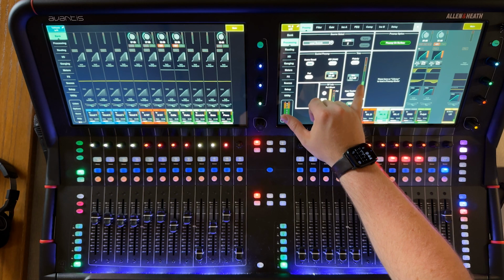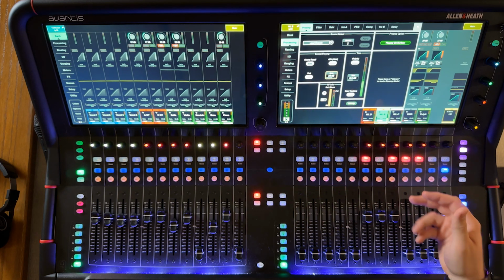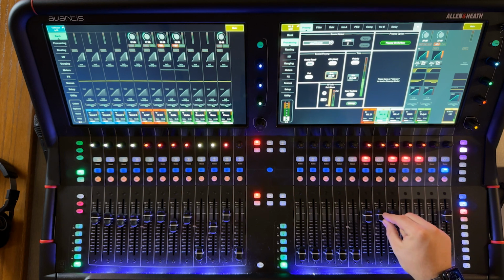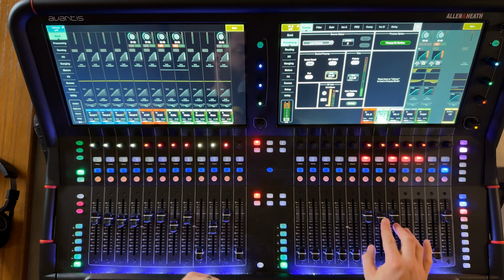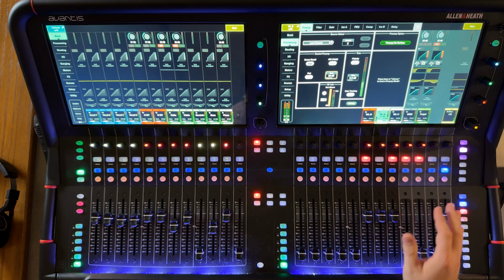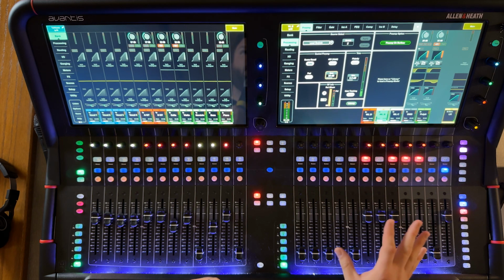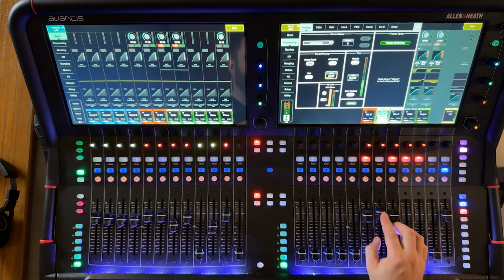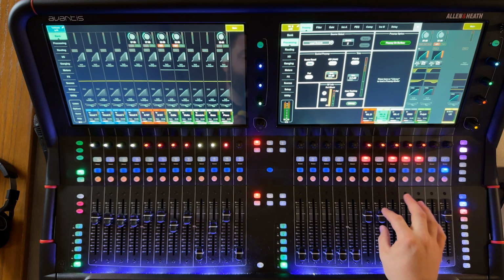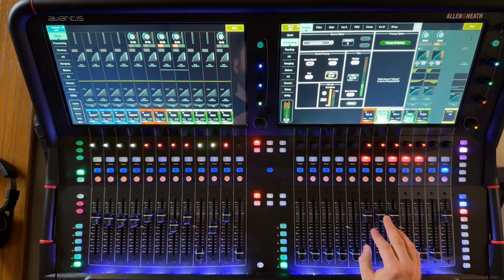So those are the two ways we can think about setting gain: looking at our signal, does our microphone have enough signal for us to be able to use it? And the other thing is our fader somewhere between -5 and +5. Now that's not always going to be the case, but for the most part, this is where we want to be. This is what we're trying to target.